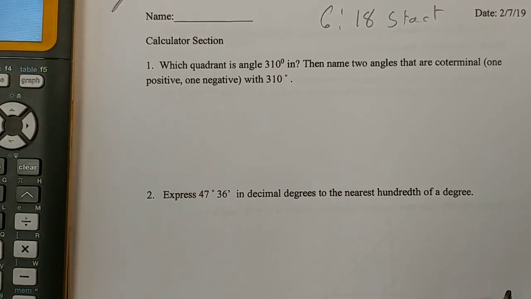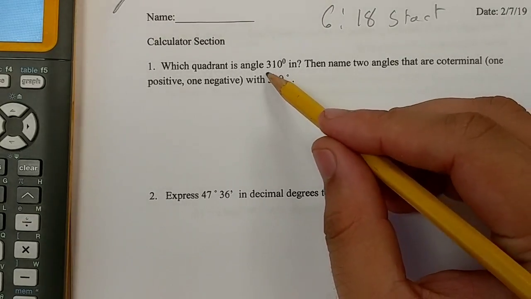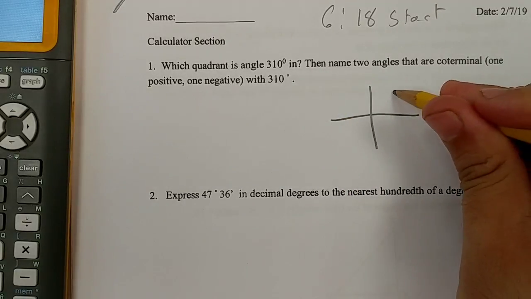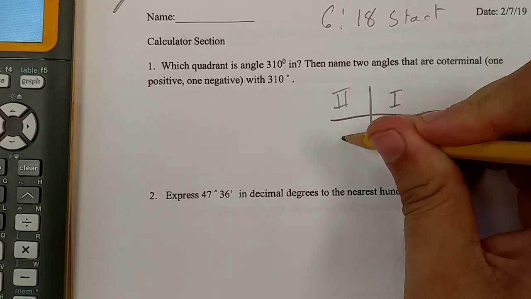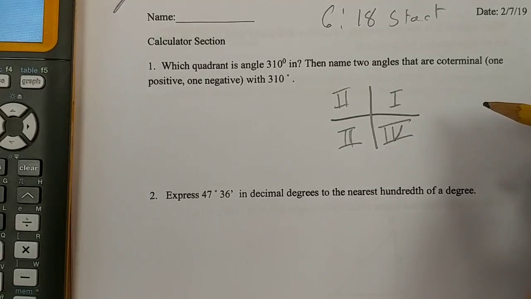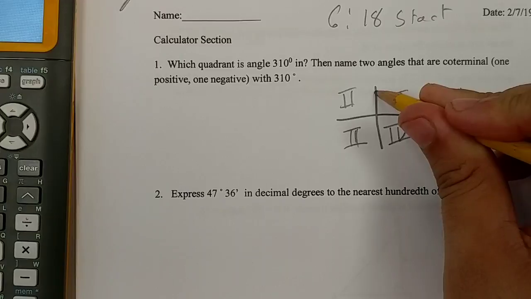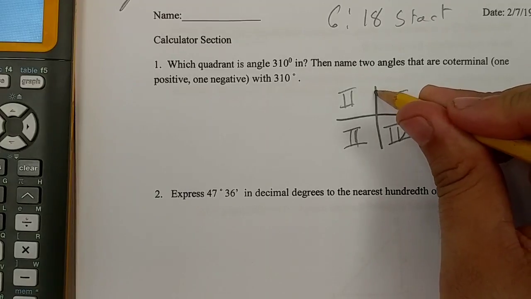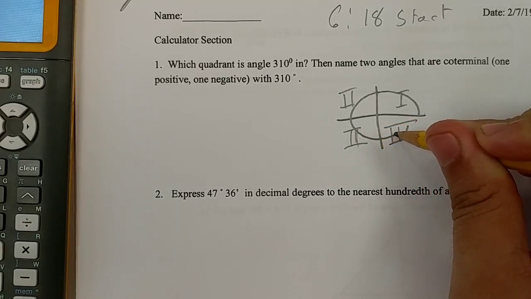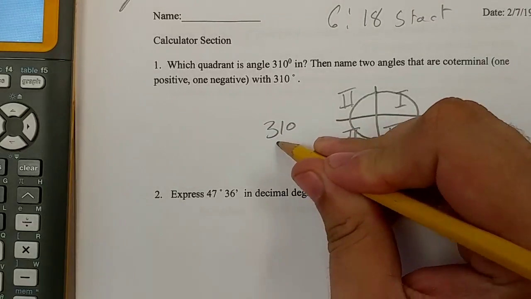All right. So first off, which quadrant is 310 degrees in? To check that, these are the quadrants: 1, 2, 3, 4. And you always start at the right x-axis and go around. Now, one quadrant is 90 degrees. So this is 90, 180, 270, and 310 should be here. So 310 is in the fourth quadrant.